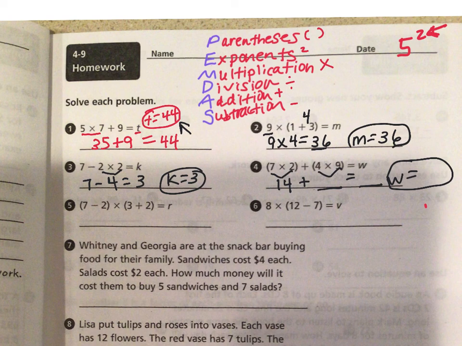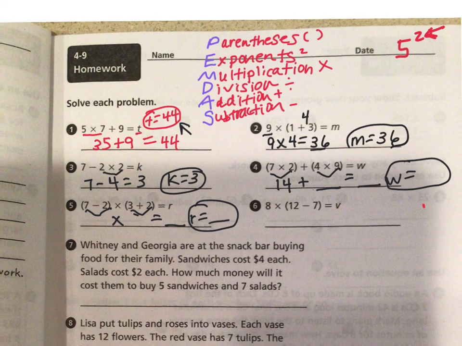You're going to be adding those two up, okay? Number 5 is exactly like number 4. Put your V's and keep your times sign in the middle, and your answer, and then R equals, okay? All right, and then I want you to do number 6 on your own. Just look at what's there and see what you need to do first.